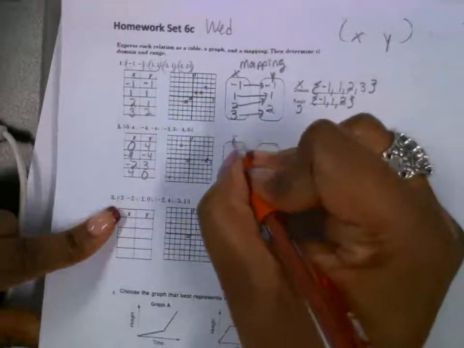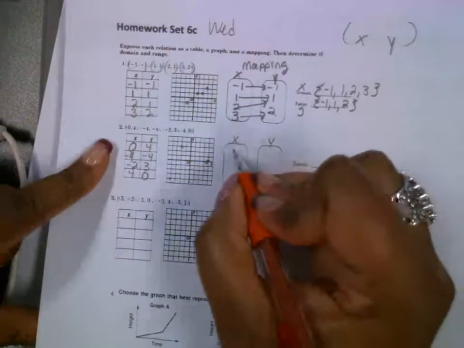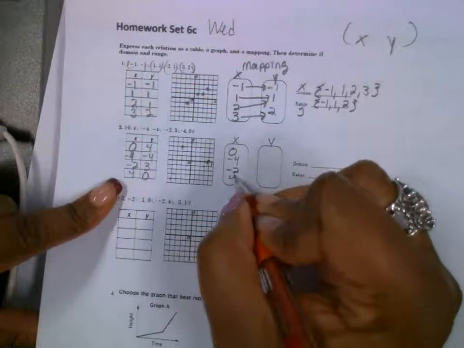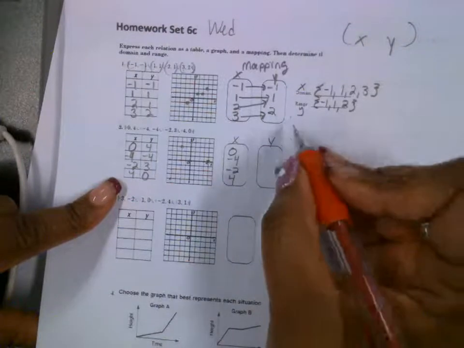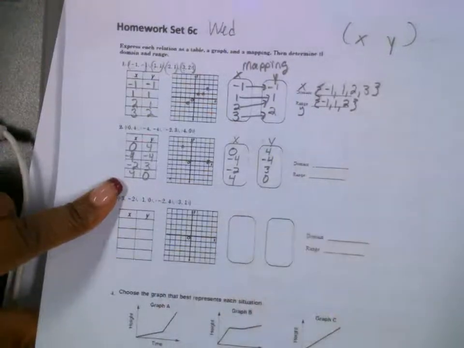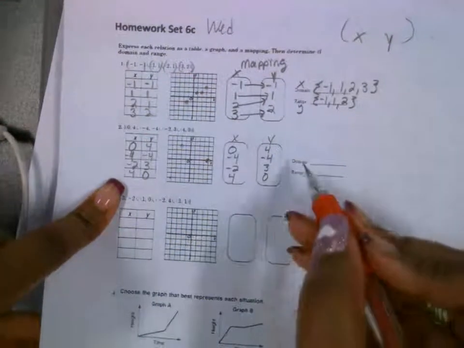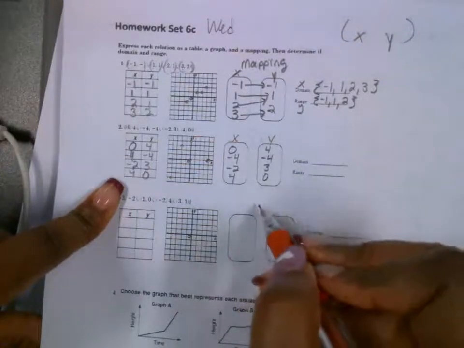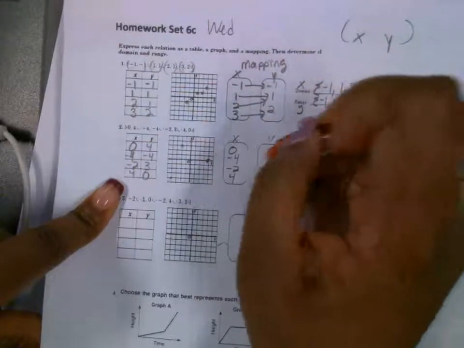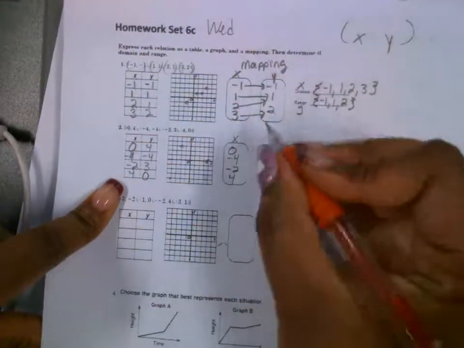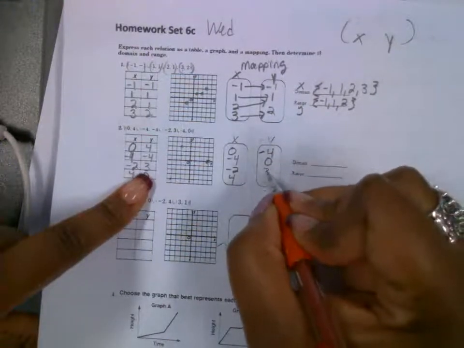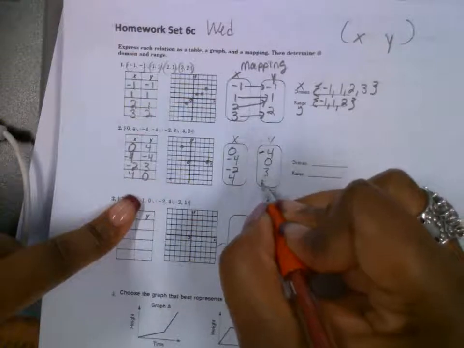Mapping. Put your x values here, your y values here. Your x values, 0, -4, -2, and 4, excuse me. Then we have 4, -4, 3, and 0. Make sure I didn't repeat anything, and I didn't. But this is not in order from least to greatest, is it? Sorry, y'all. It's got to be in order. The smallest is -4. Then we got 0. Then we got 3. And then we have 4.